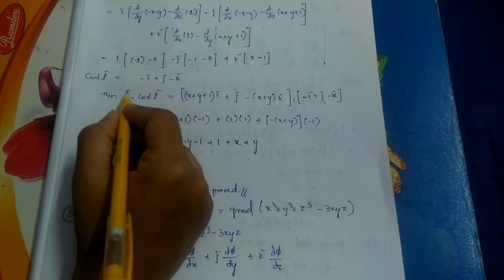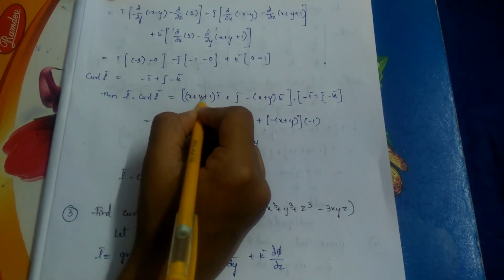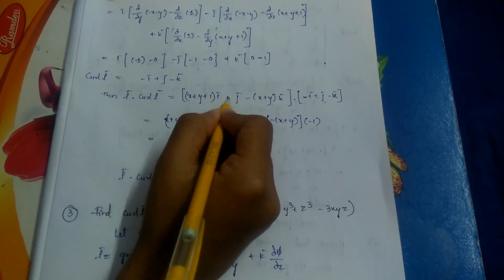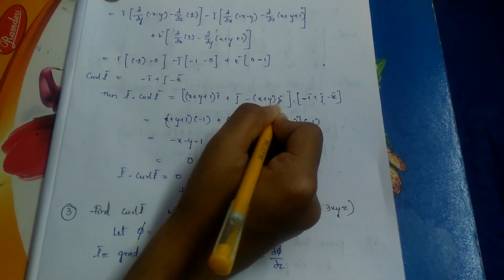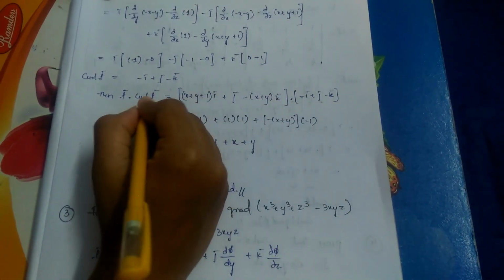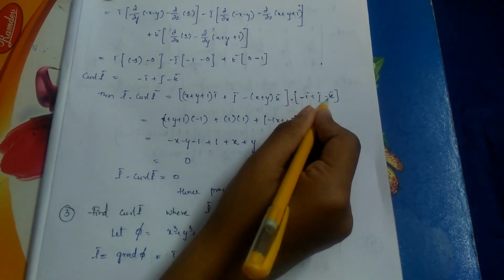But we have to prove that F bar dot curl F bar is 0. So the F bar vector is (x plus y plus 1) i bar plus j bar minus (x plus y) k bar. This is the F bar vector, and the dot product with curl F bar, which we got as minus i bar plus j bar minus k bar.